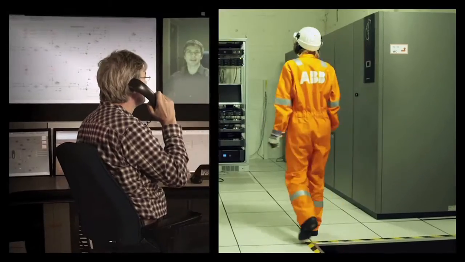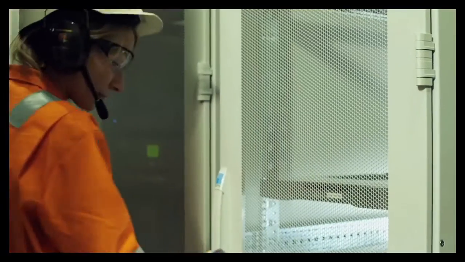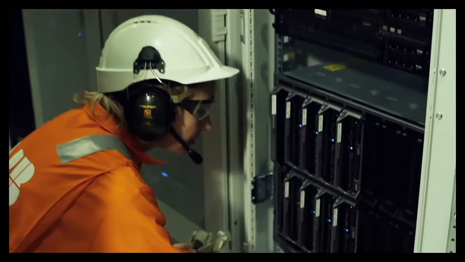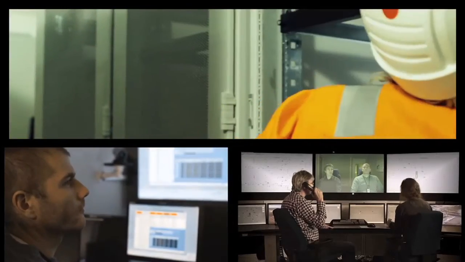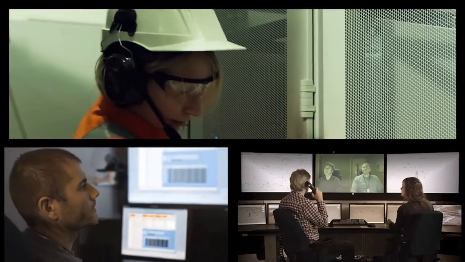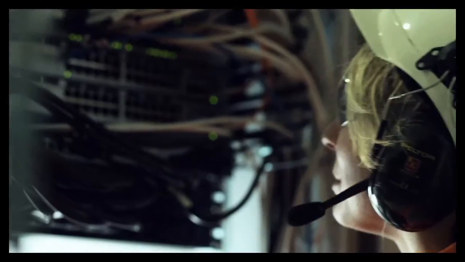ABB has specially secured onshore operator rooms called Armor in multiple locations. Remote work on hot installations can only be performed from within these rooms. Only authorized personnel have access to Armor rooms for remote connection. The authorization process is secured by ABB's procedures and is approved by the customer.